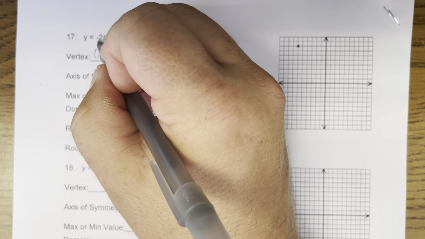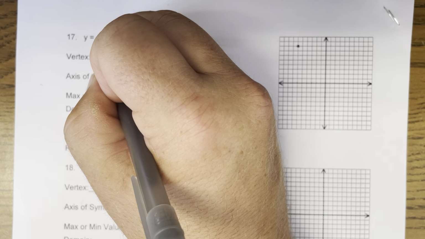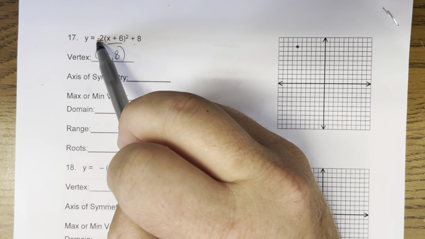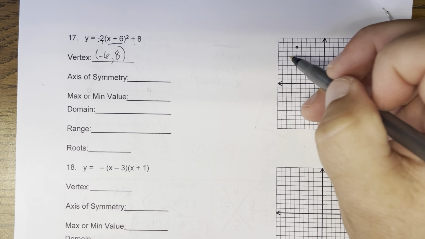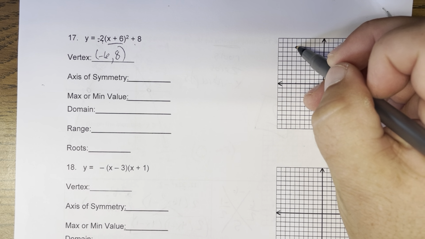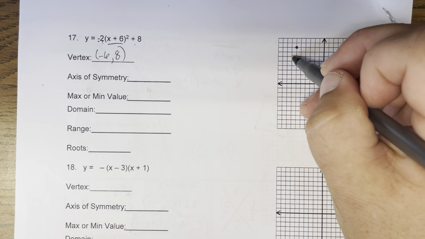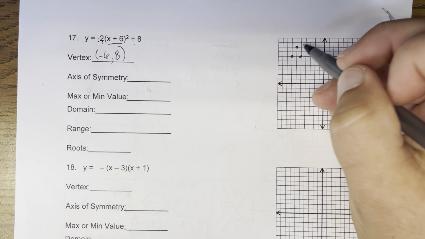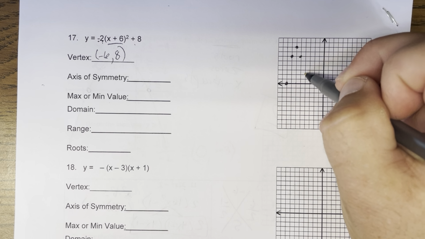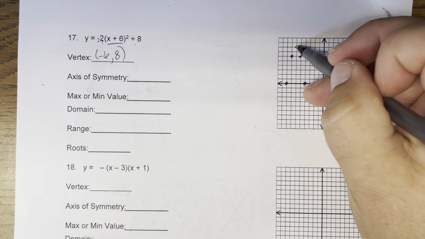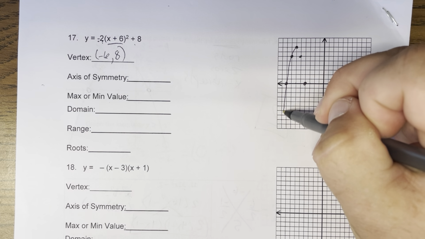And so this one has a reflection and a stretch by 2. And so we're going to go down instead of up, and we're going to stretch by 2. So we're going to go over 1 and down 2, over 2 and down 8. And so there's my parabola.